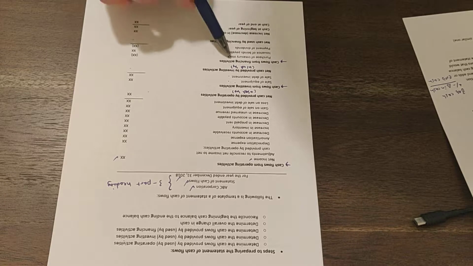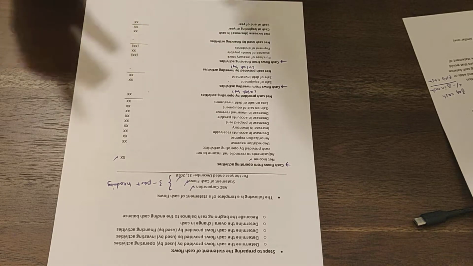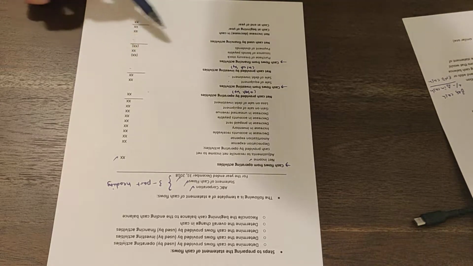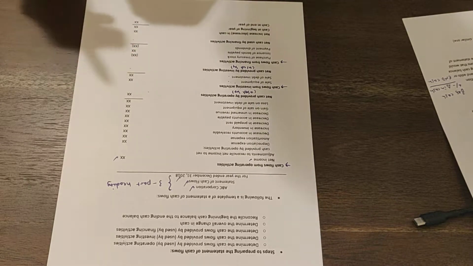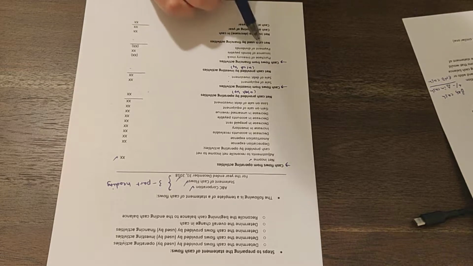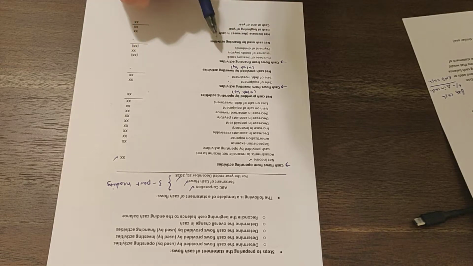Then cash flows from financing activities, again, you just list the ones that fall in that category. So things like purchasing treasury stock, issuing bonds payable, payment of dividends. All those things would affect basically the financing activities.